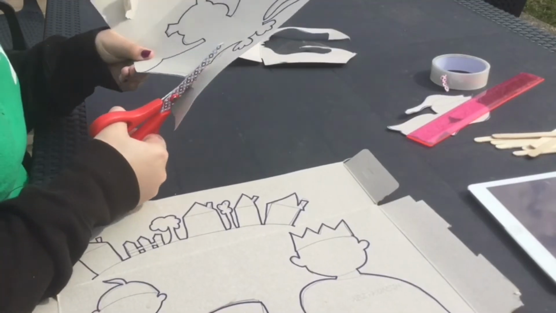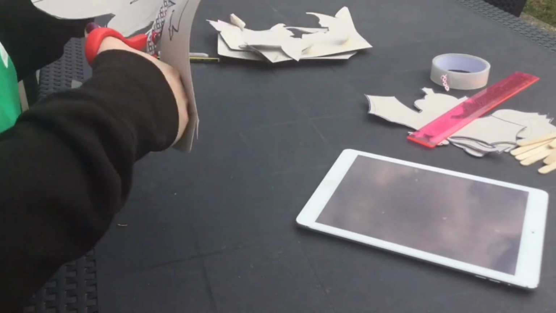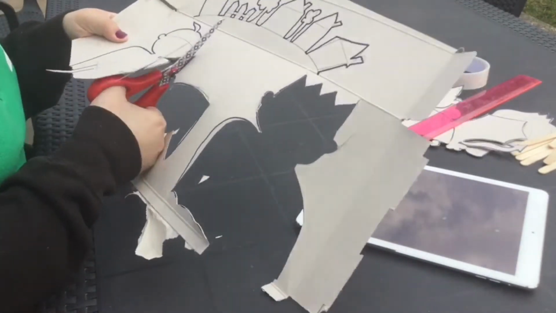You could also use this time to talk about the story of St George and name all the different characters. For example, the dragon was mean. Can you point to your dragon?